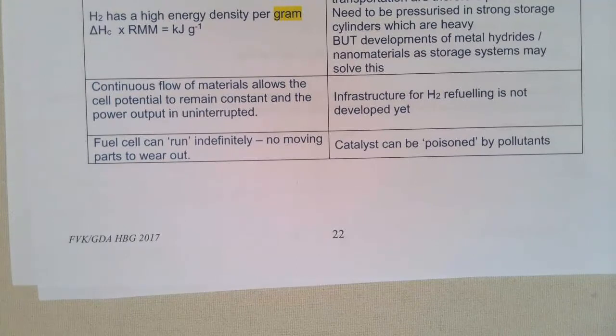Another reason for why hydrogen fuel cells haven't taken off in the way that we thought they might have done a few years ago is the infrastructure. There are very few hydrogen refueling areas in the country, whereas you can, although it takes a long time, plug your electric car into your power supply from your home. It would take several hours or overnight to recharge it, but it is possible, whereas it's not possible to have a hydrogen fueling station at home.